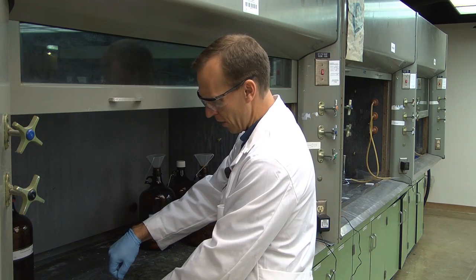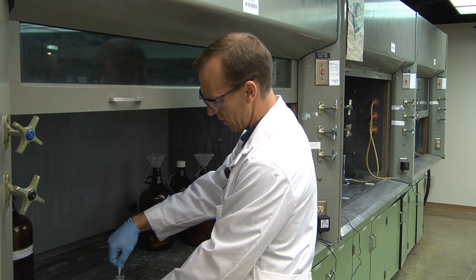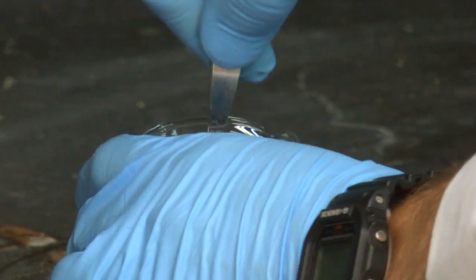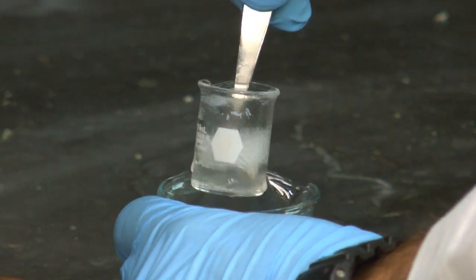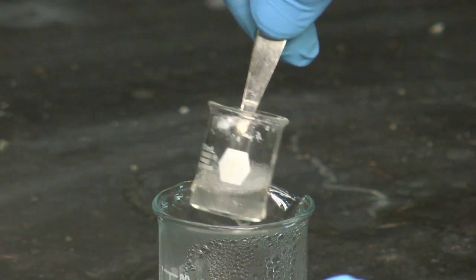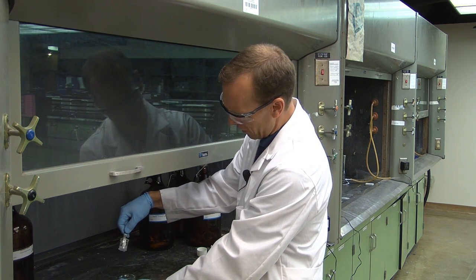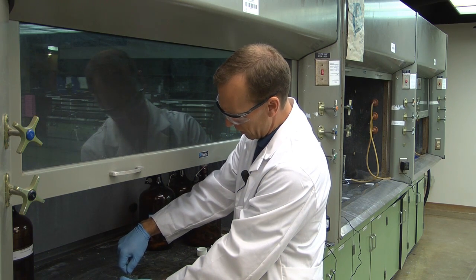Make sure you're using a hood that has good ventilation. Ether has a very low boiling point. It's highly flammable. So I'm going to boil it down to about half a milliliter, or to about a milliliter.